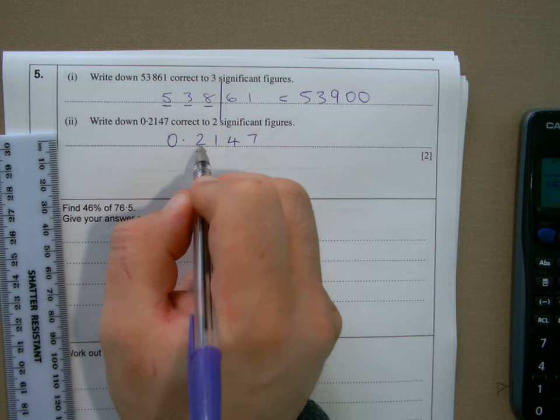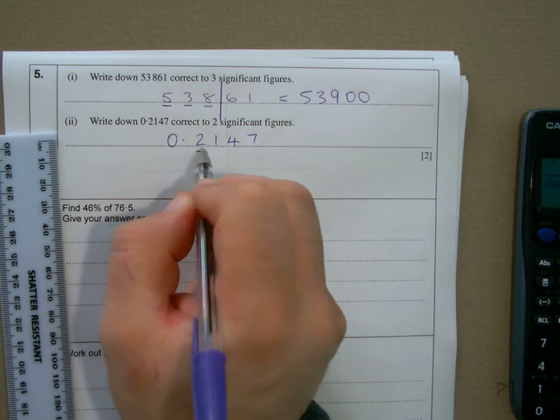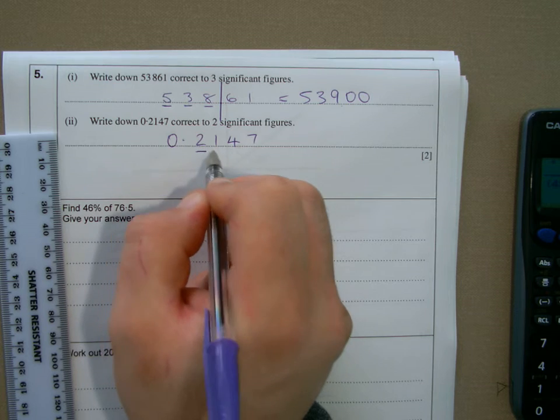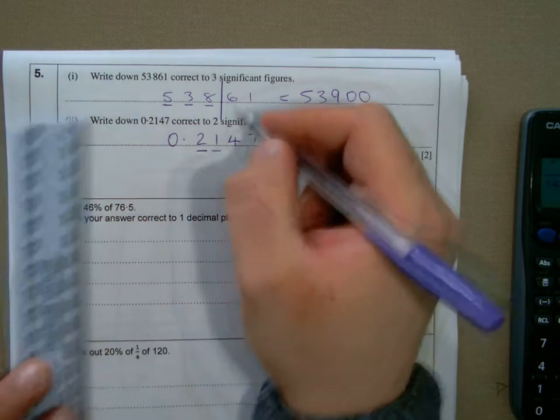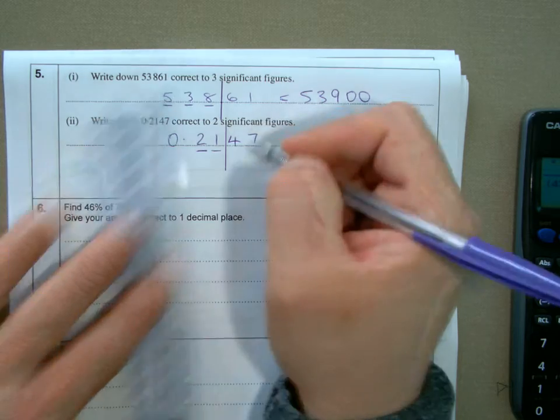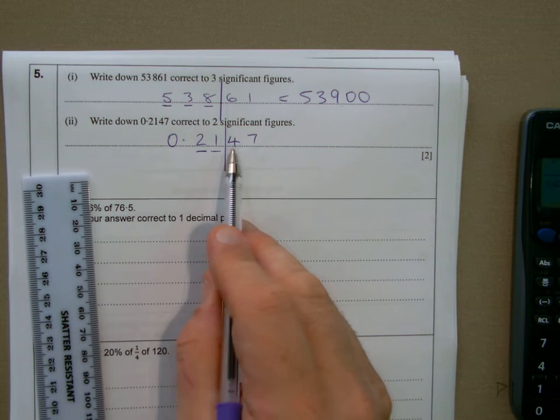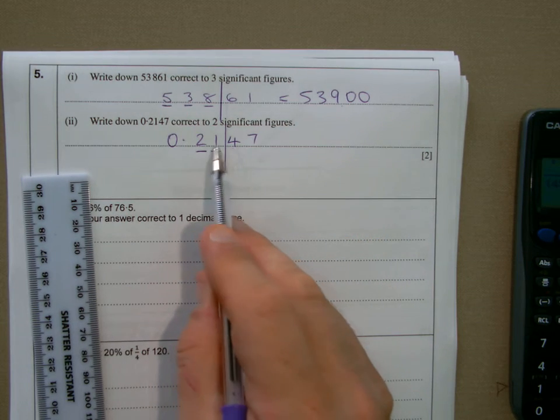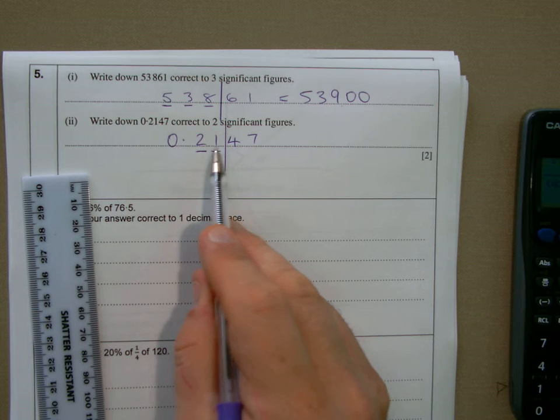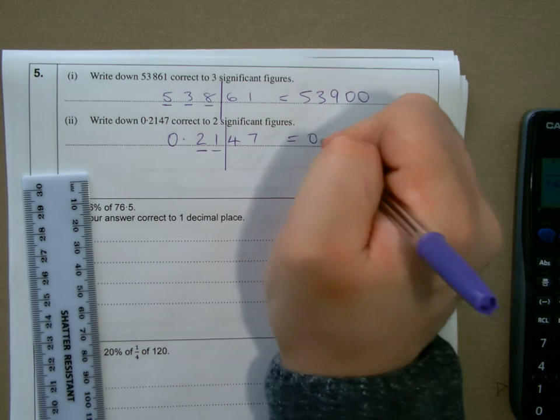The first significant figure is the first number that isn't 0, okay? So that one's 0, so you ignore that, it's that one there. Second one then is that one. So those are the two significant figures. And then I chop off the rest, okay? And because that is a 4 and it's less than 5, I'm going to keep that as it is, right? It sort of rounds down to 0.21.